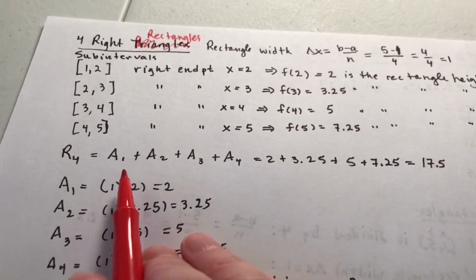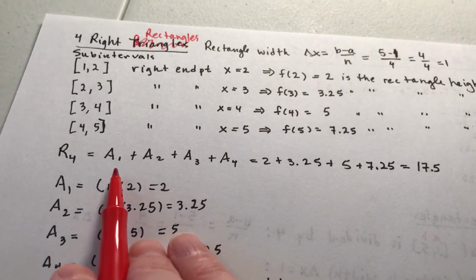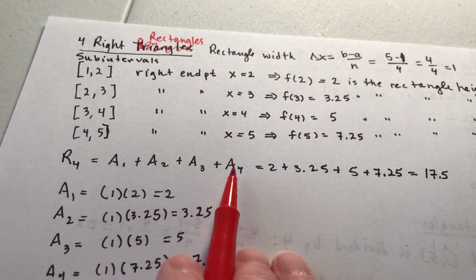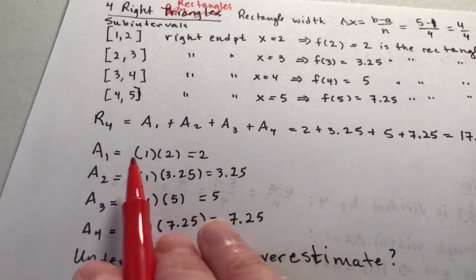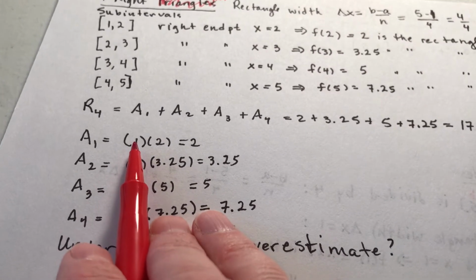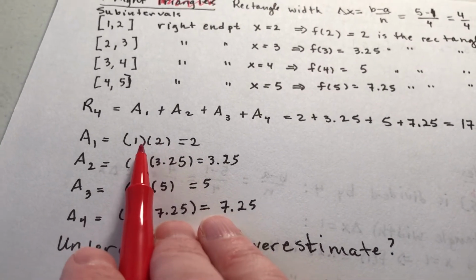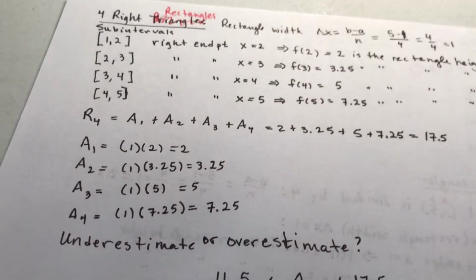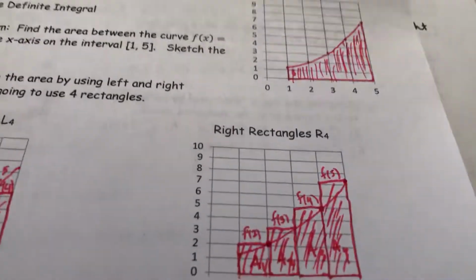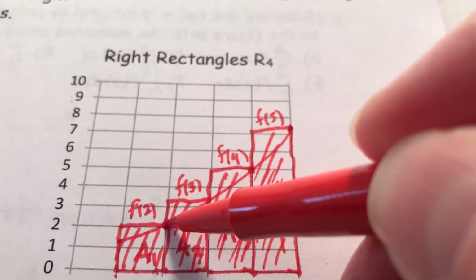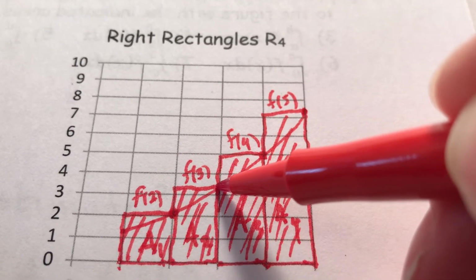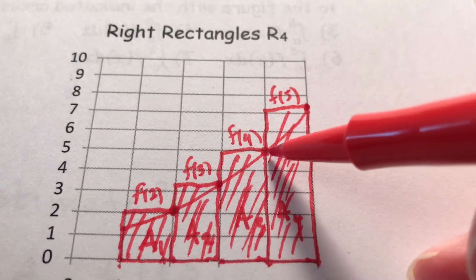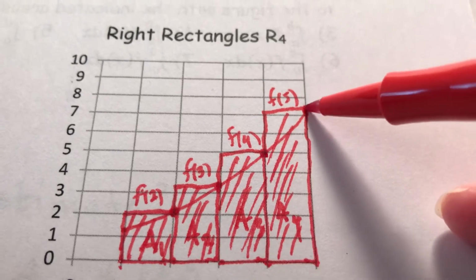Now my areas are going to be A sub 1, A sub 2, A sub 3, A sub 4. So those are my 4 areas. But this time, if I take the width times the height, the width is 1 in each case, but the height is different because we use the right-hand endpoint. F of 2 is 2. F of 3 is, I think, 3.25. Yep. F of 4 is 5, and F of 5 is 7.25.